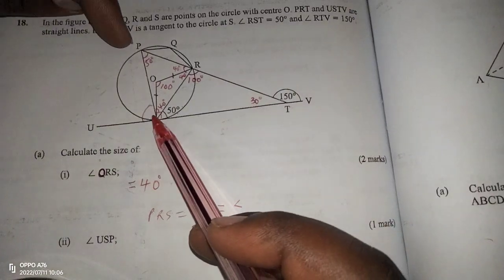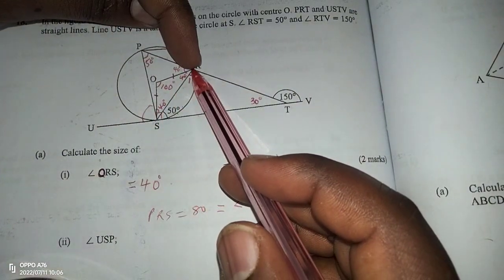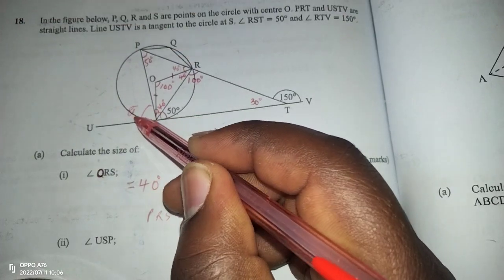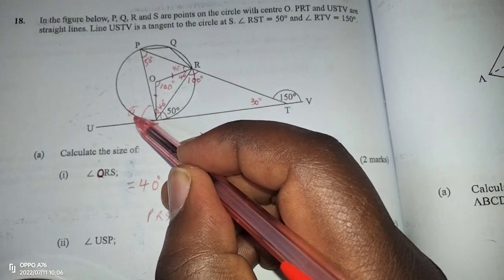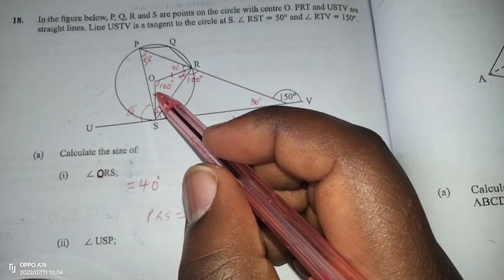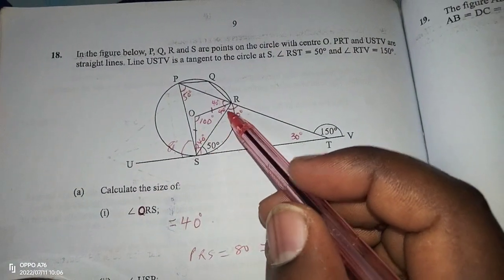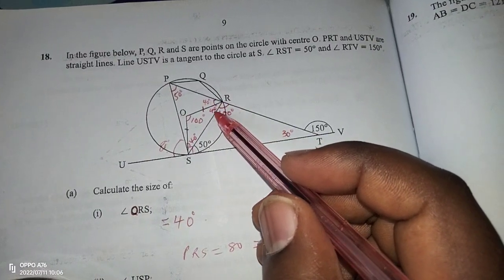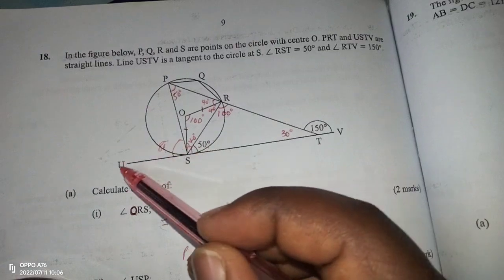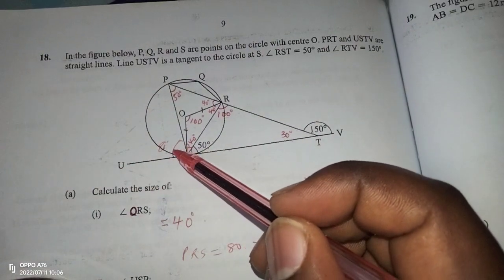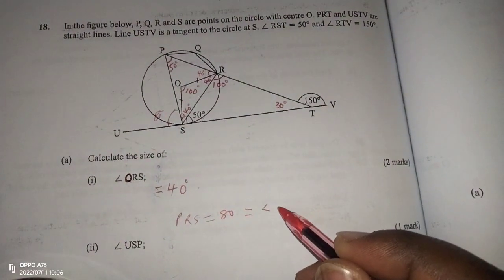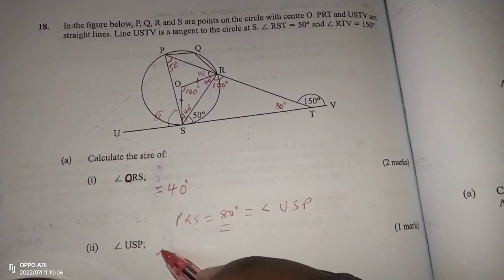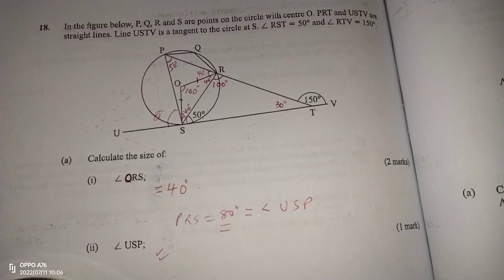Then the same chord subtends 80 degrees here, which means the angle left here is also 80 degrees, because that same chord should subtend an equal angle in the alternate segment, and we already have the angle in the alternate segment, so the angle made by the chord and the tangent should be the same, 80 degrees. So the angle USP is also 80 degrees, so Roman 2 is again sorted.